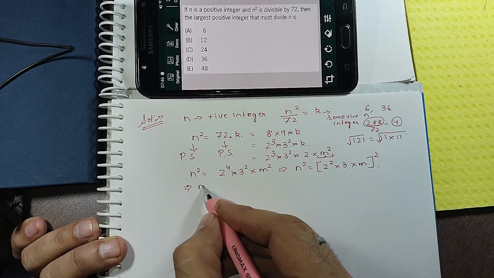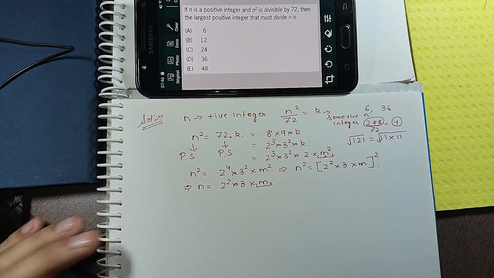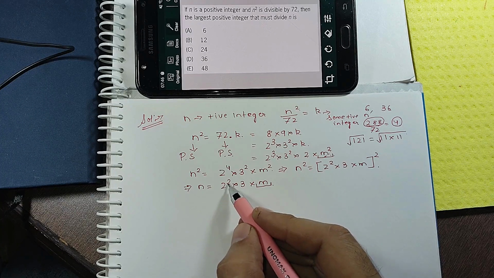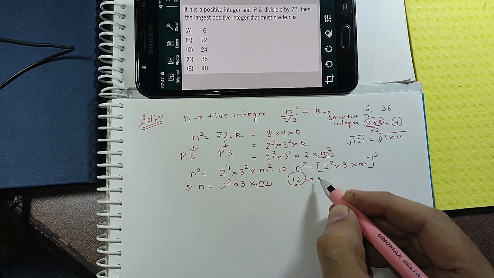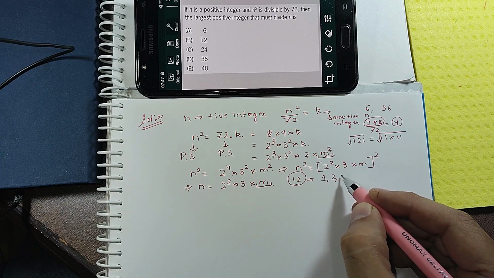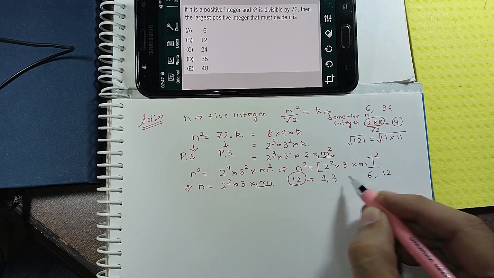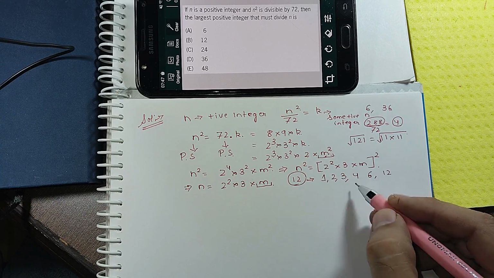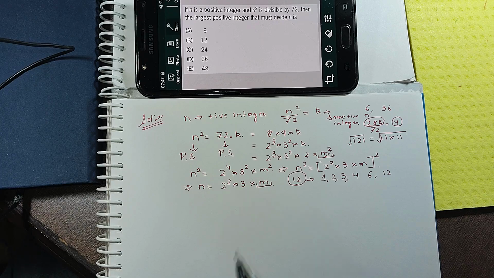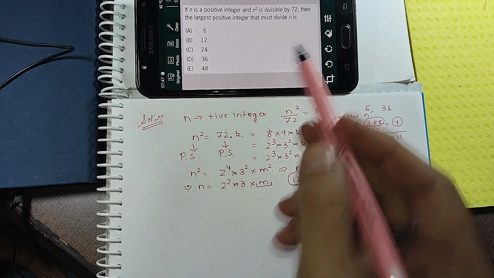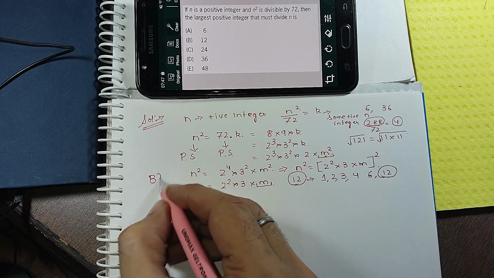So from this I can deduce that n is equal to 2 square into 3 into m, some integer m, right? Now n, this is 2 square, 4, into 3. So that means the factors of n must include the factors of 12. So I would write down the factors of 12: 1, 2, 3, 4, 6 and 12, writing 12 with 1, 6 with 2, and 4 with 3. Now the question is asking for the largest positive integer that must divide n, and that is 12. So the right option will be option B, right?